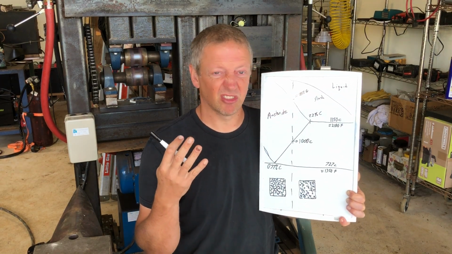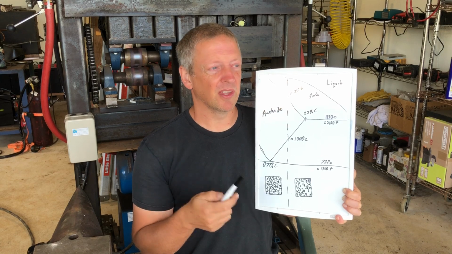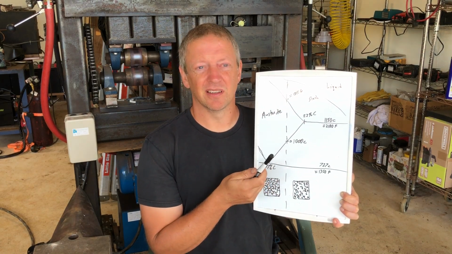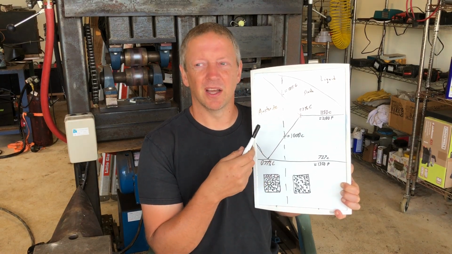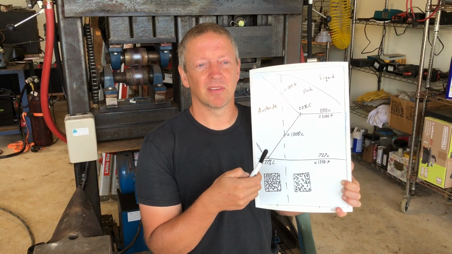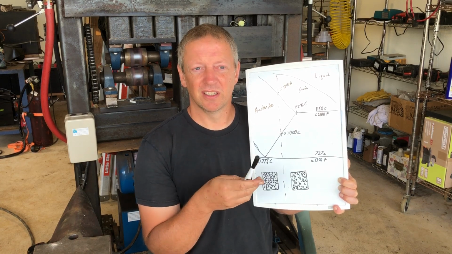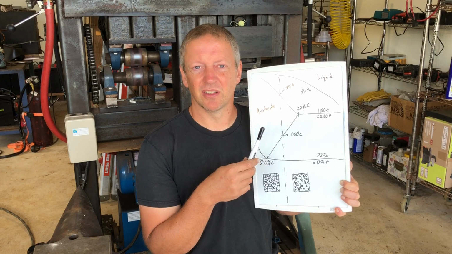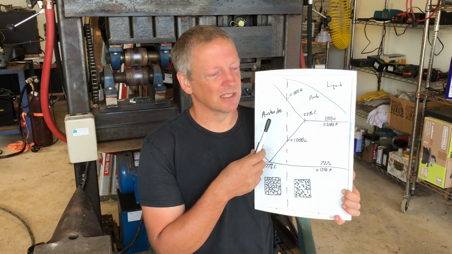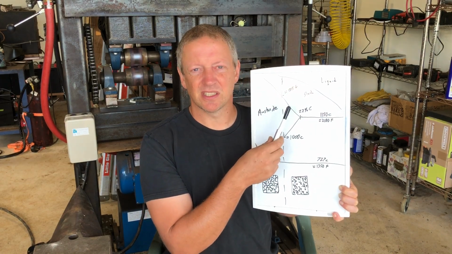Anybody who's experienced slush, water slush, so ice and water, that lovely mix, knows that you can have a substance that looks solid until you step on it, and then you just squish right to the bottom. And steel's exactly the same way.